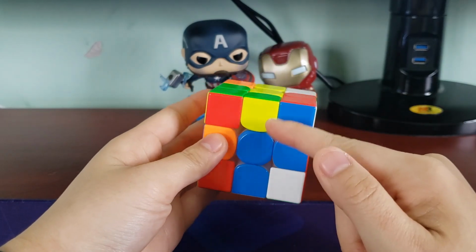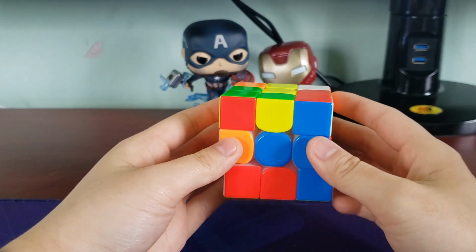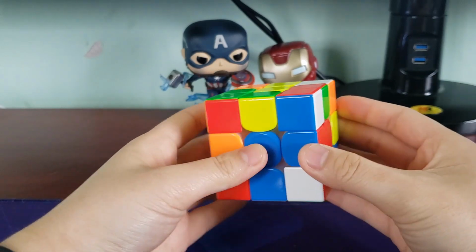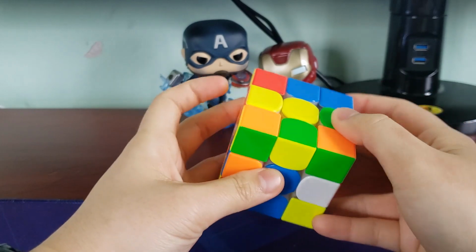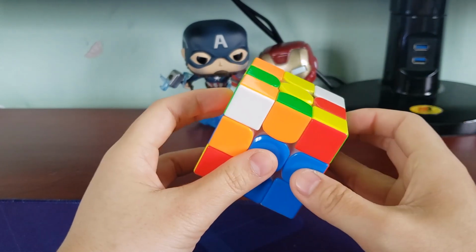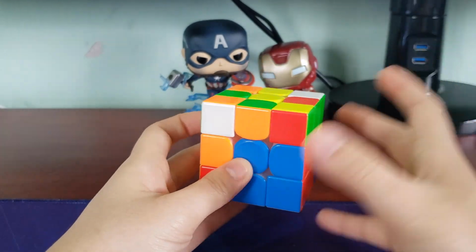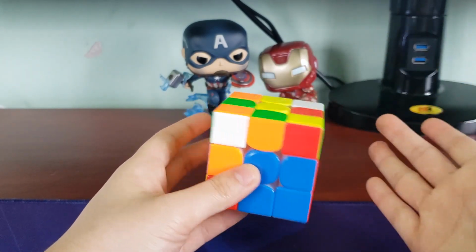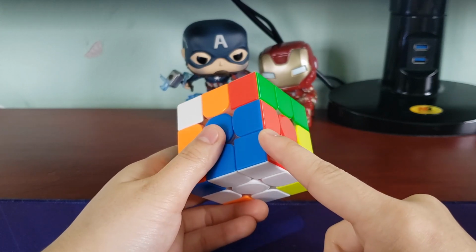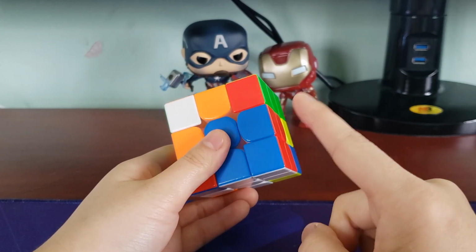So if we count the moves from this angle here, 1, 2, 3, 4, 5. And if we count the normal way, 1, 2, 3, 4, 5, 6, 7, 8. So that's one of the benefits of keyhole. It's generally more efficient in terms of move count, which obviously is good. You want fewer moves so that your solve can be faster. So that was an example of the edge being solved and the corner being unsolved.